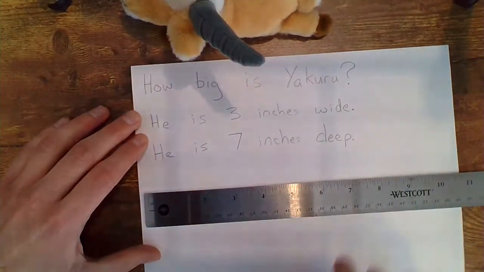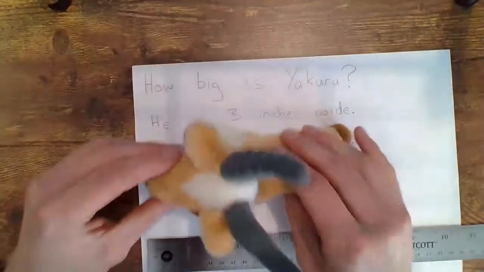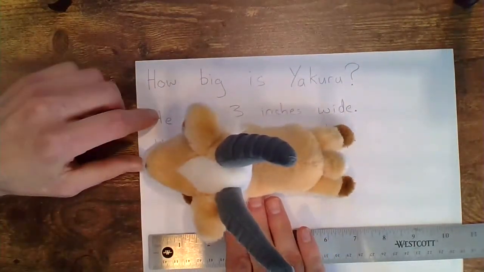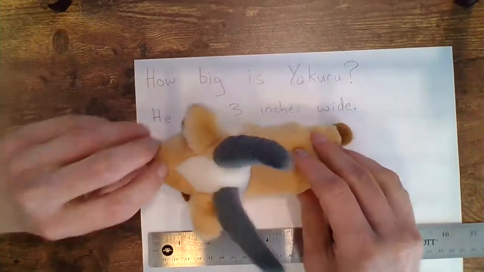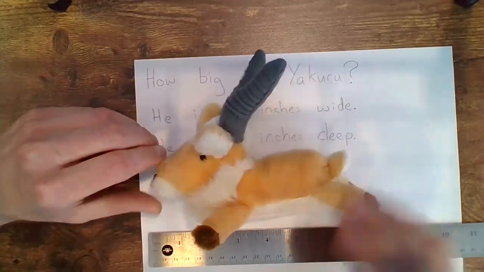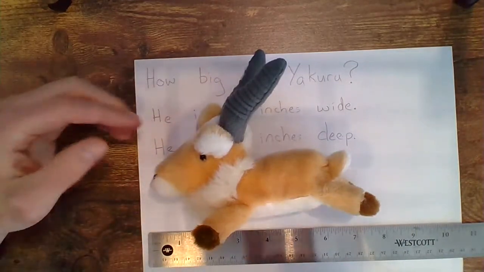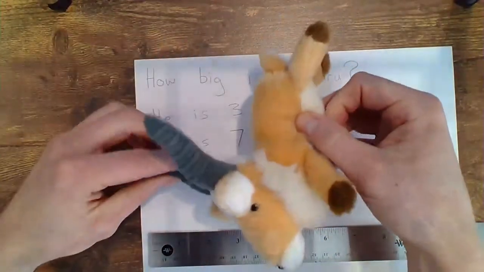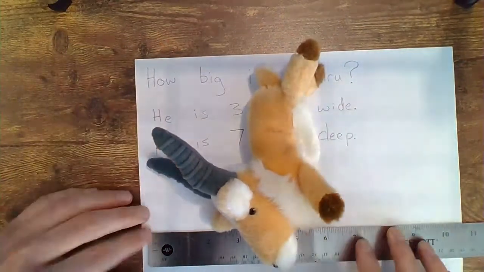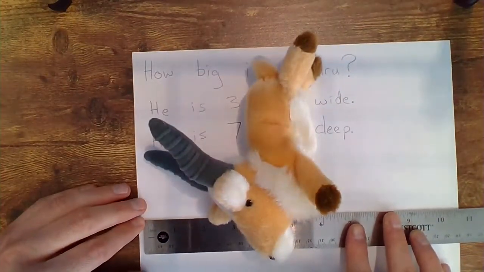All right. Now I need to measure how tall he is. So the tall means from the bottom to the top. So I'm going to rotate him. Boom. So tall means from the bottom of his feet to the top of his horns, right? So I'll turn him again to make my measuring a little bit easier. I'm turning him to fit where my ruler is.